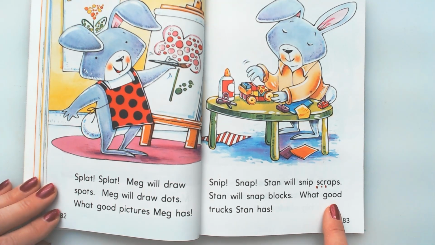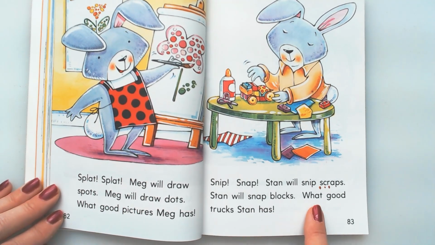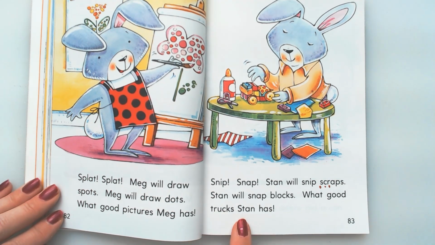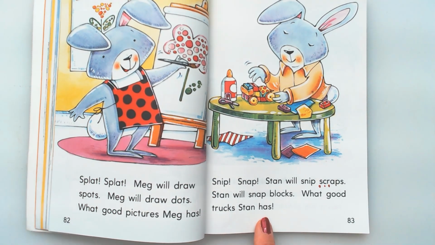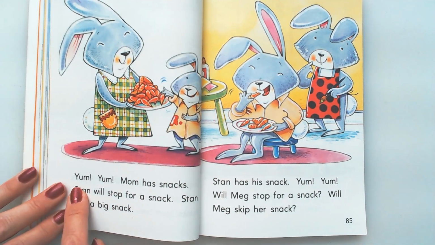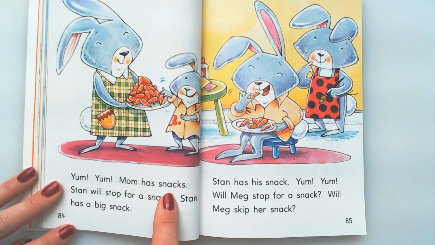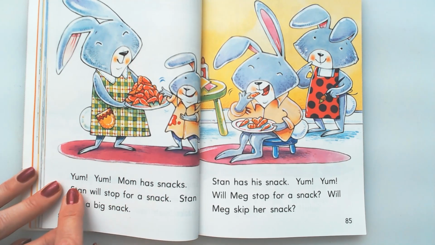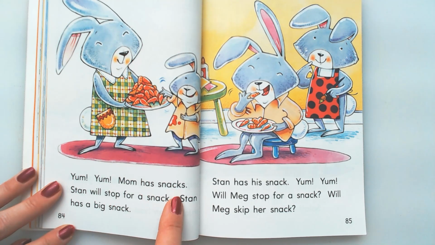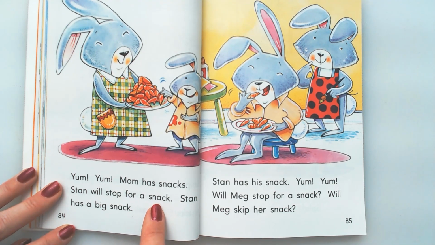What good trucks Stan has. Yum, yum. Mom has snacks. Stan will stop for a snack.